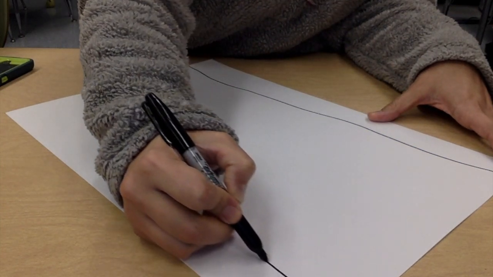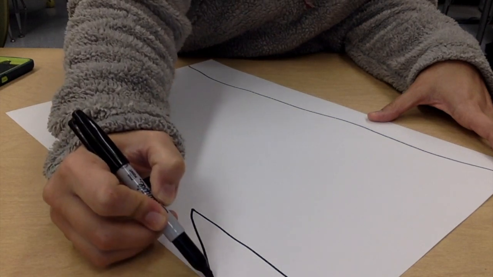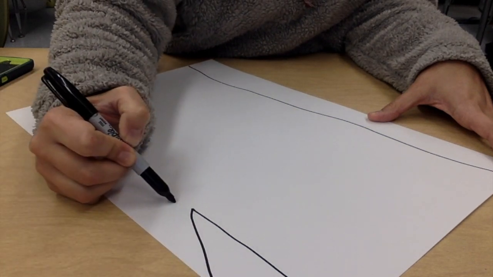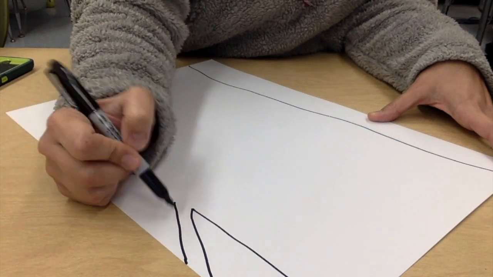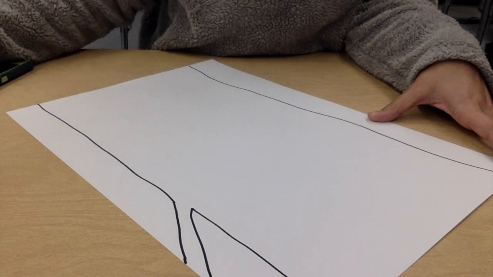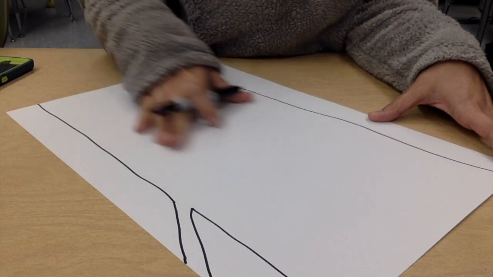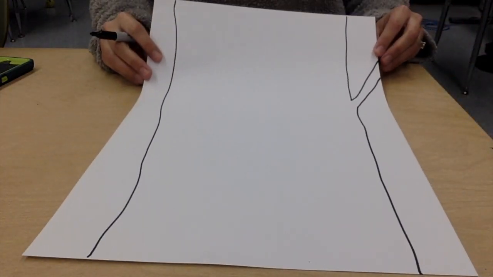If you wanted to add a branch coming out of your tree, you could draw a line up and draw one that matches a parallel line, lines that are the same, and then come back in. Don't worry about your line being straight. Trees are not always just straight up and down. Okay, so that's what mine looks like.